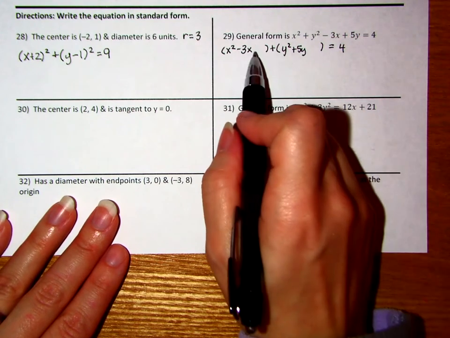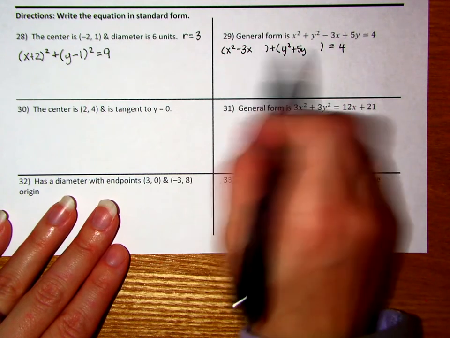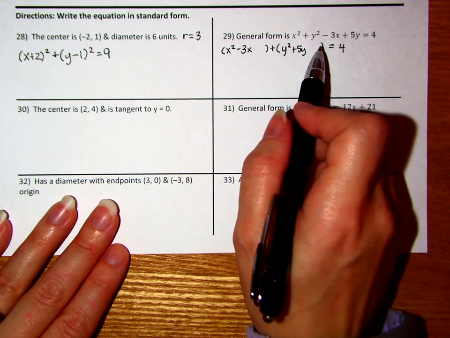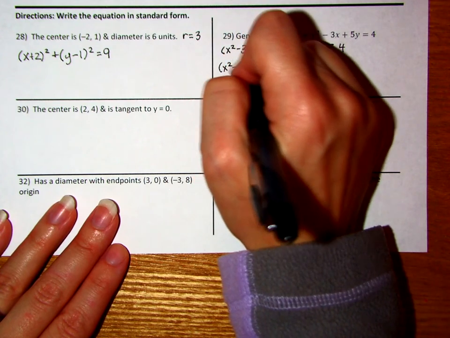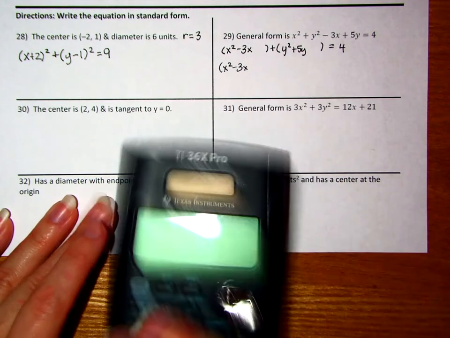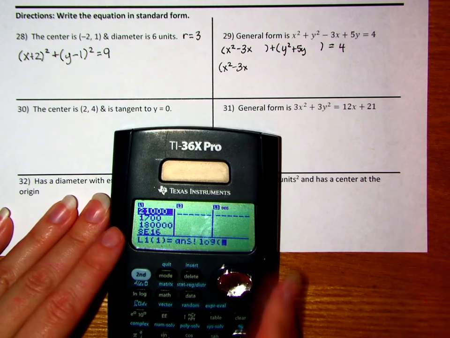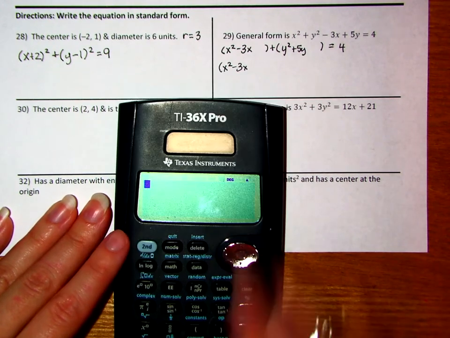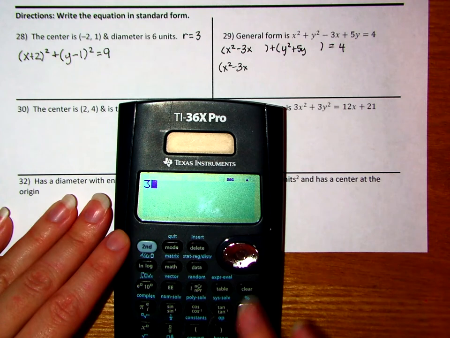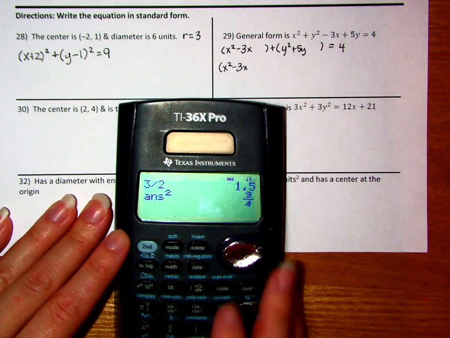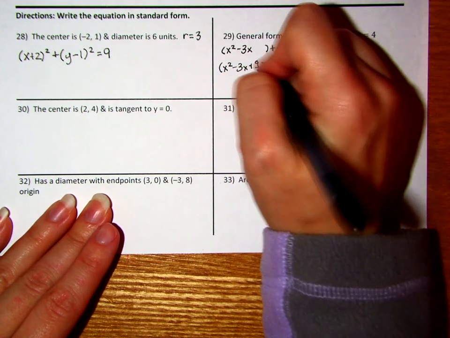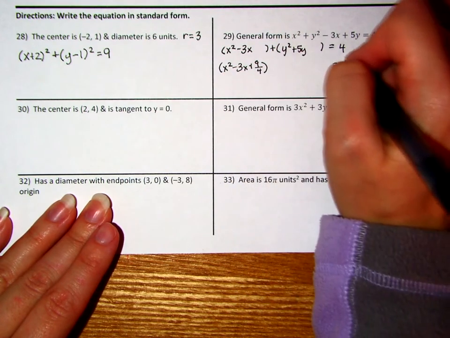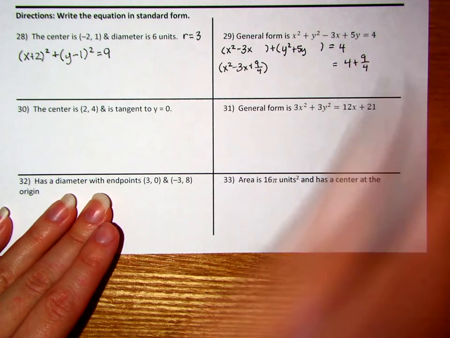And now what we're trying to do is come up with the terms here that would actually complete the square for both of these. So here we have x squared minus 3x, and basically what you're going to do, and if you want you can pull out your calculator for this, you're going to take your b, which was negative 3, divide it by 2, and then that answer you want to square. So here I'm going to add 9/4 to this side, and what I add to this side, I must make sure that I also add to this side.